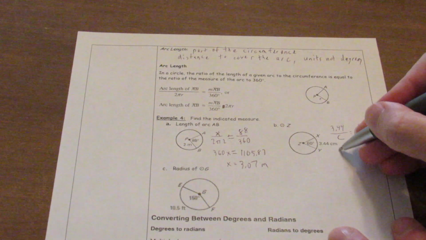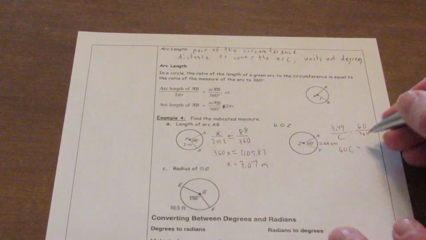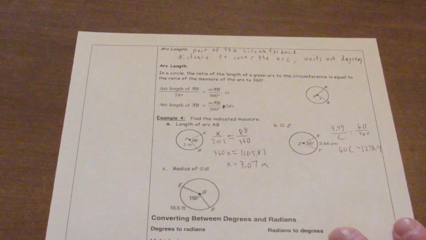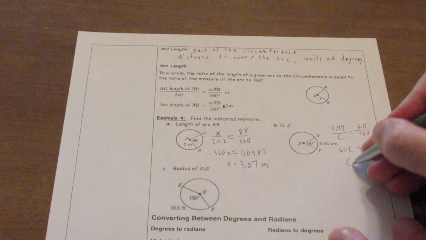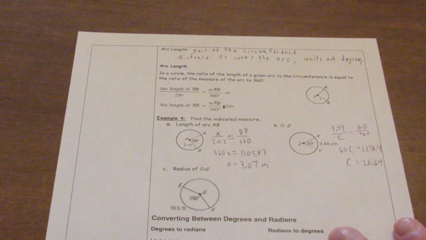So cross multiply, I get 60c equals 1238.4. Divide by that c, and I get my circumference is 20.64.